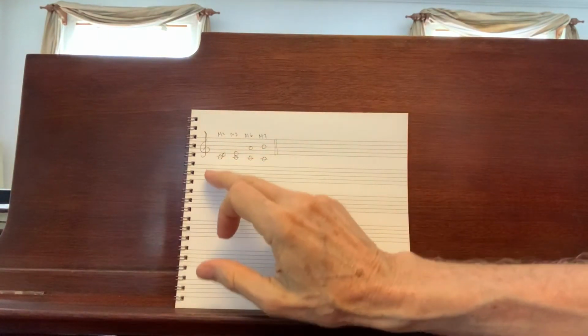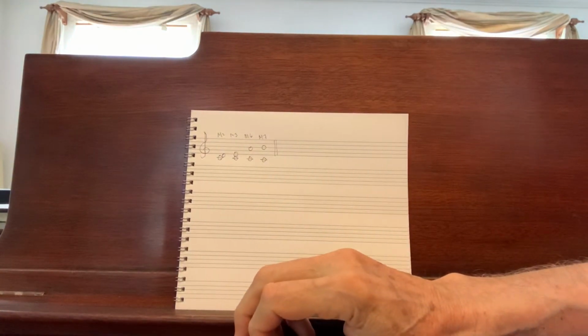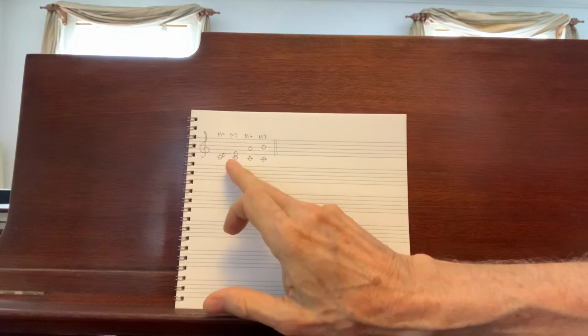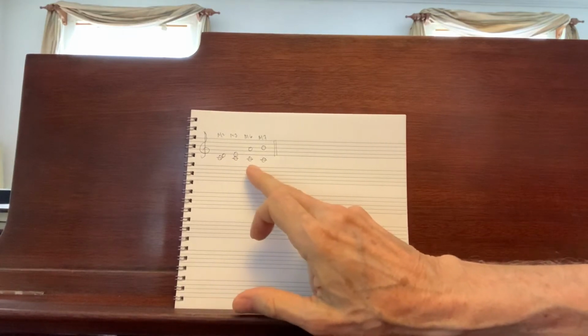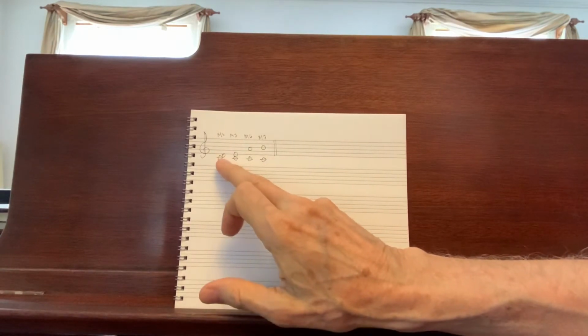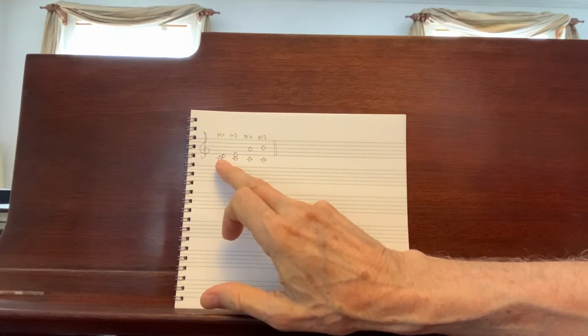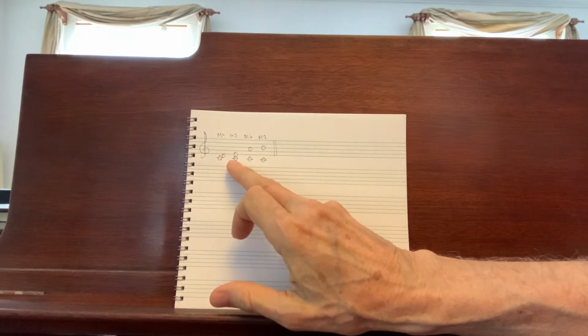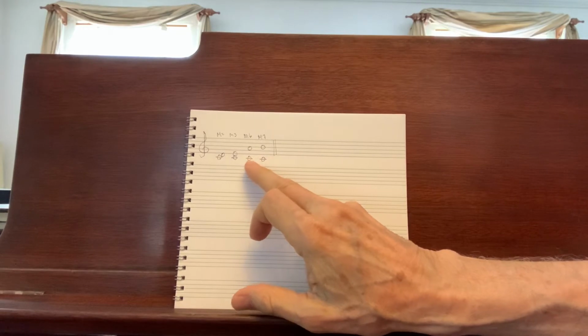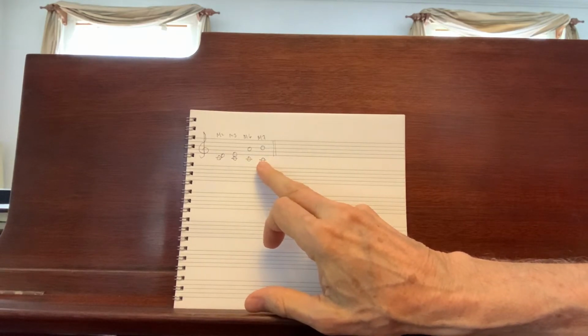And these are known as harmonic intervals, meaning they're played at the same time. There's the third, here's the sixth, and there's the seventh. And you notice right off the bat that the second is very dissonant, the third is very pleasant sounding, the sixth very pleasant sounding, the seventh dissonant.